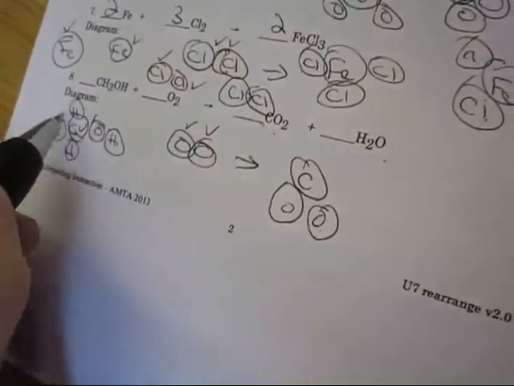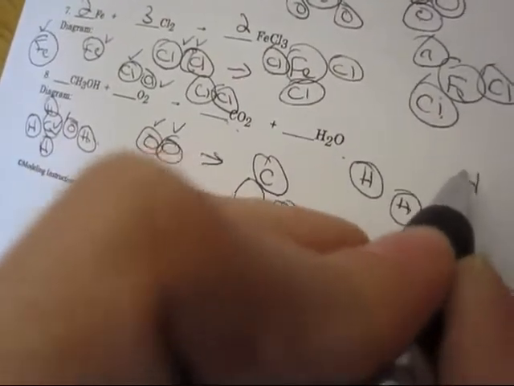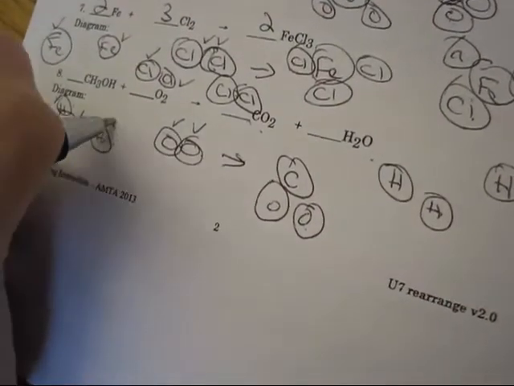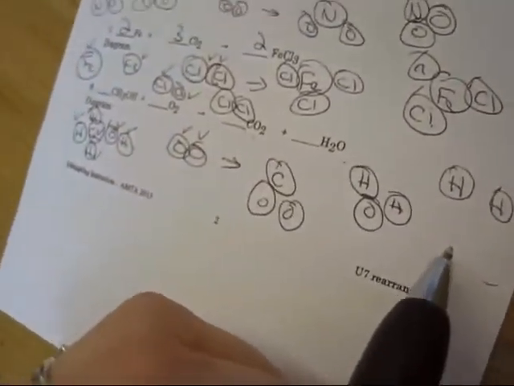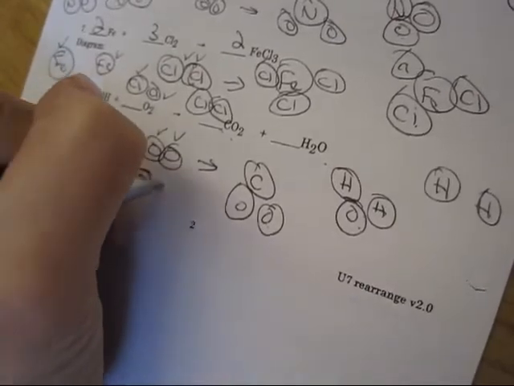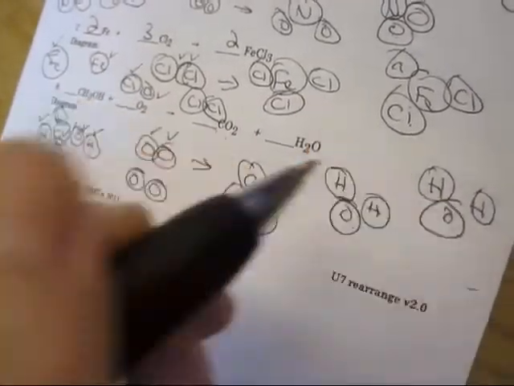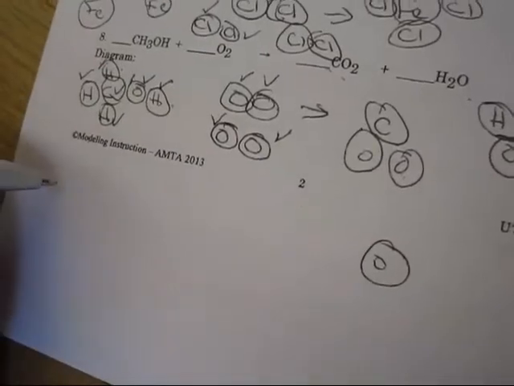So I have 1, 2, 3, 4 hydrogens. 2, 3, 4 hydrogens. So I've used all those, and I have 1 more oxygen here, so that can go here. So I need another oxygen. But now I have an oxygen left over. So I need more of the other things, I guess. So I should draw another one of these particles.